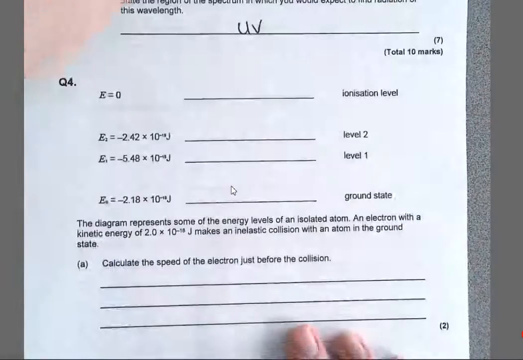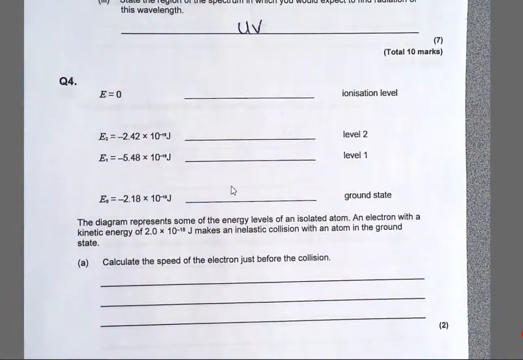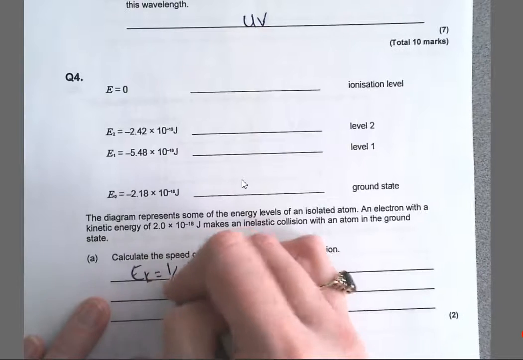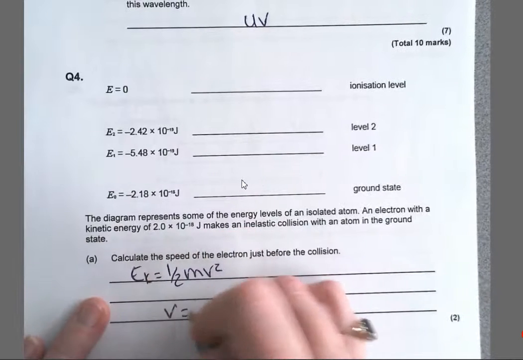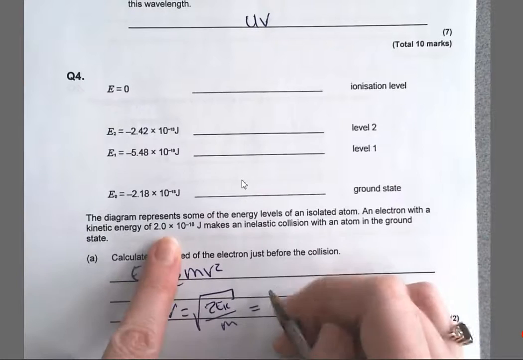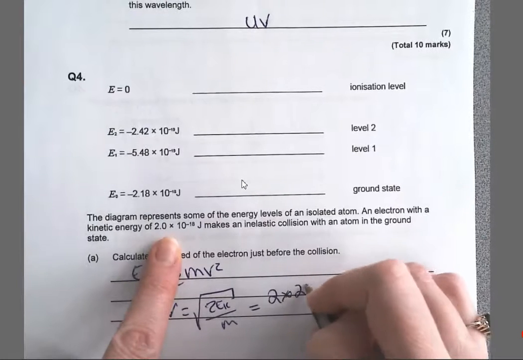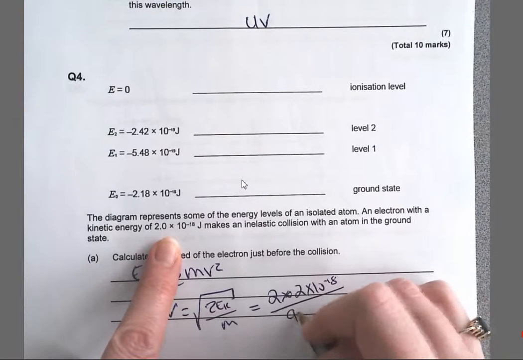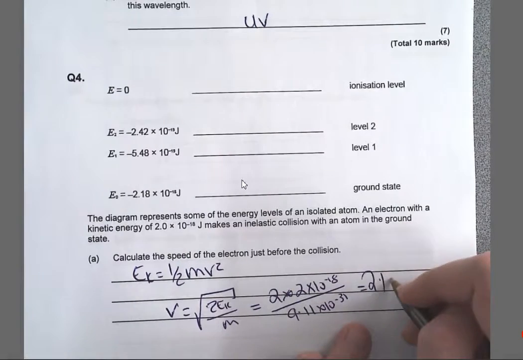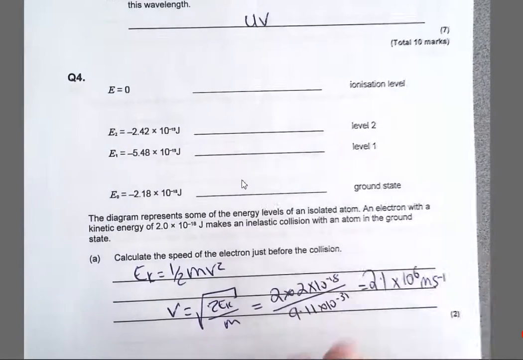Question 4. Here's some more energy levels. The diagram represents some of the energy levels of an isolated atom. An electron with a kinetic energy makes an inelastic collision with an atom in the ground state. Calculate the speed of the electron just before the collision. So we're going to use that kinetic energy equation again. Rearrange for v, v equals root 2Ek over m. Put your values in. So you've got 2 times 10 to the minus 18 over the mass of an electron, 9.11 times 10 to the minus 31. And you should get a value of 2.1 times 10 to the 6 meters per second.